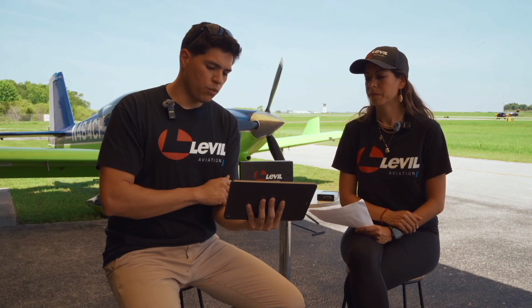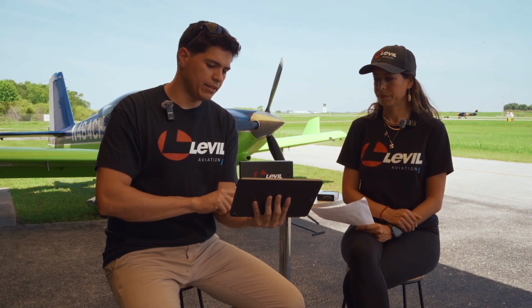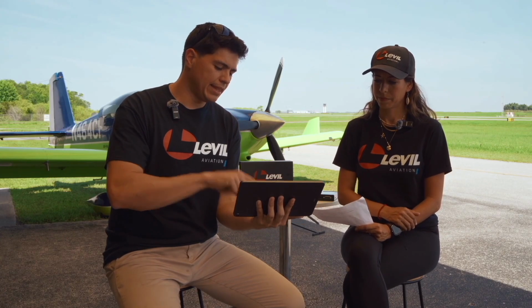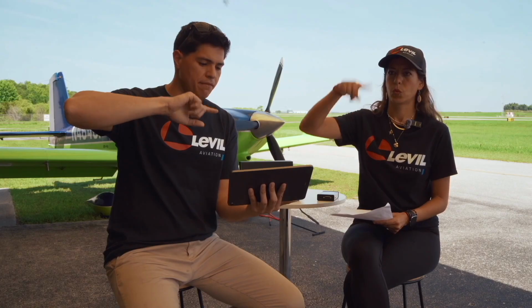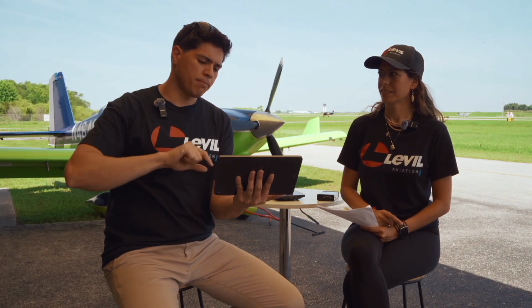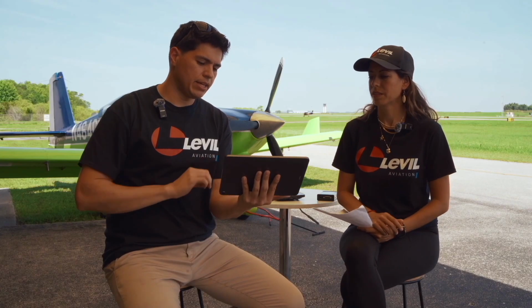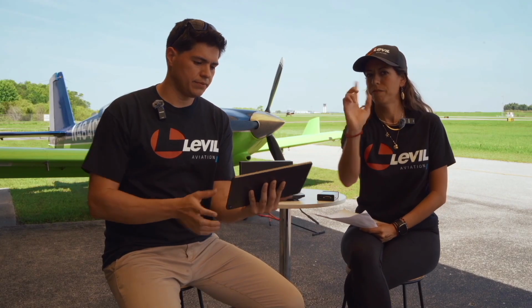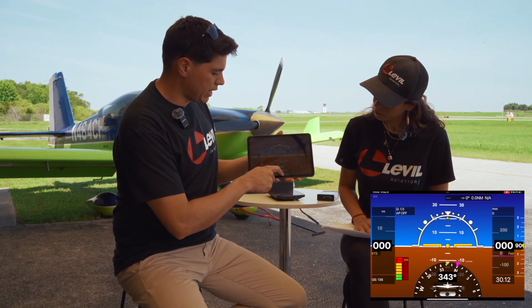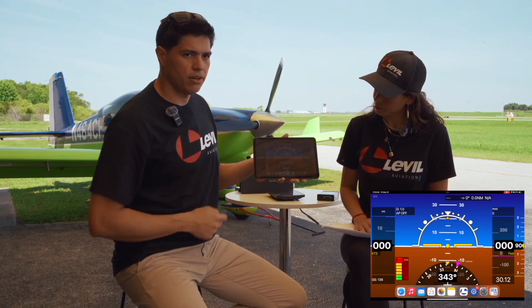So the way to do it is you open the app of choice. Let's say I'm going to open my Levil Aviation app. And then I'm going to use my finger, and I'm not going to scroll up, but I'm just going to swipe slowly from the bottom up. Maybe show the camera. Like, do it facing that way. So with your finger, you swipe up, and then you're going to have the apps at the bottom. This is one way to do it.